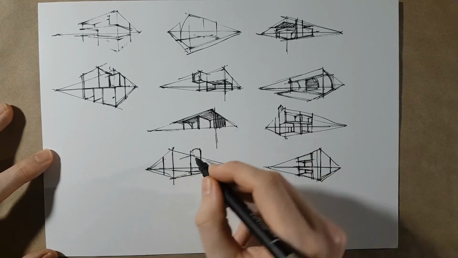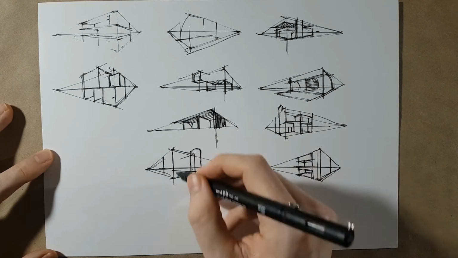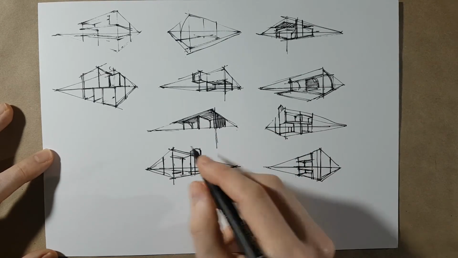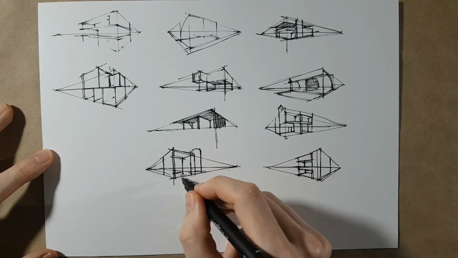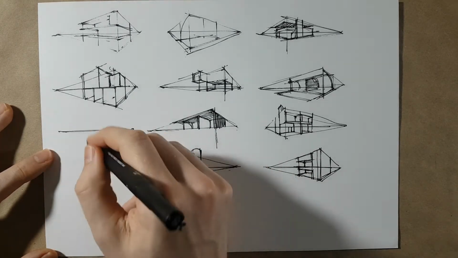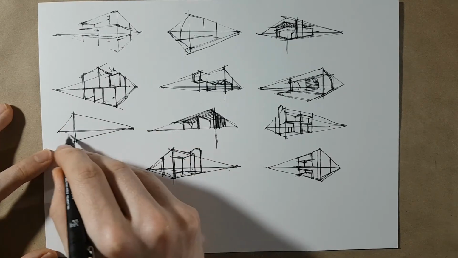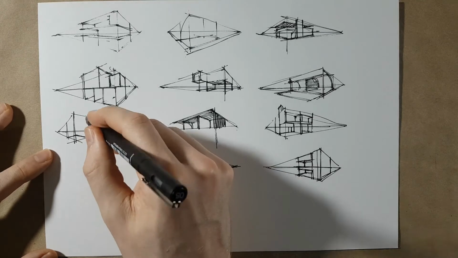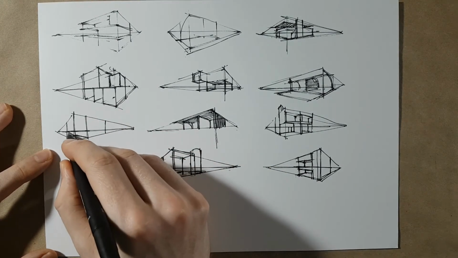I'm often ghosting or making phantom strokes where I'm not actually making contact with the page with the pen. I'm imagining where the line's going to be and how it feels to make that line before I'm making it. So you're building up the muscle memory to create the mark before you put it down.